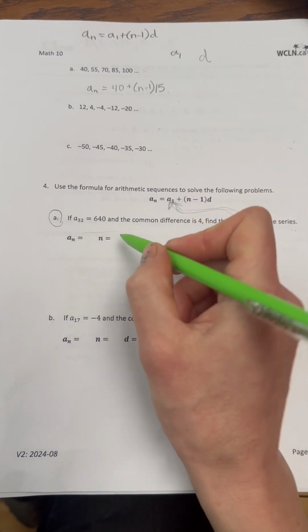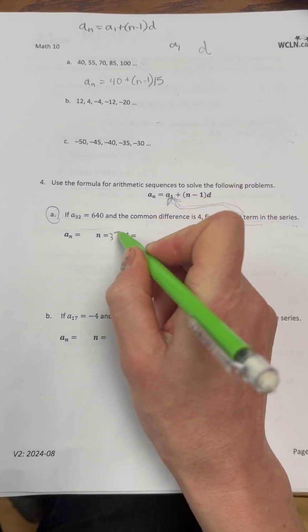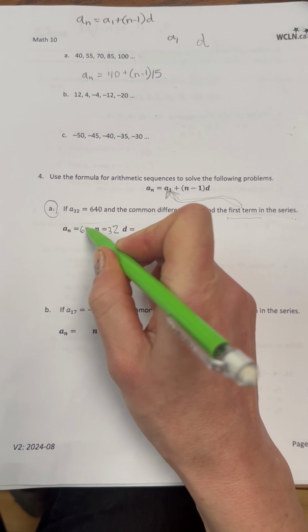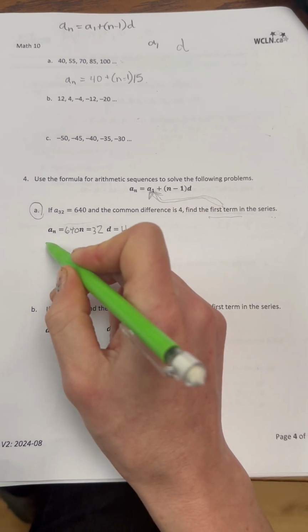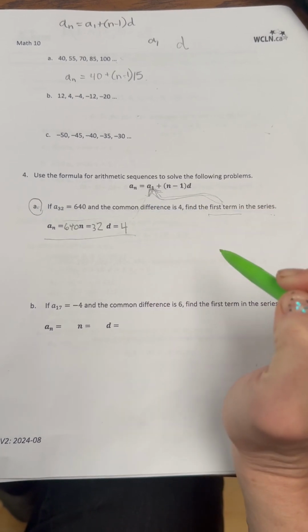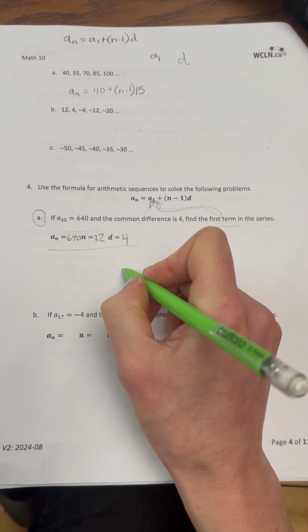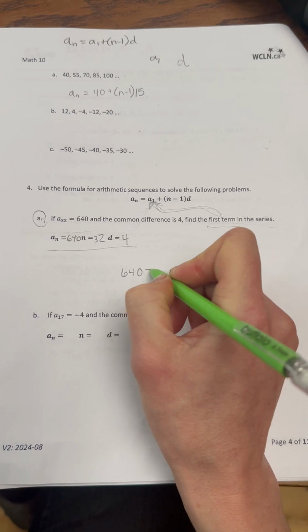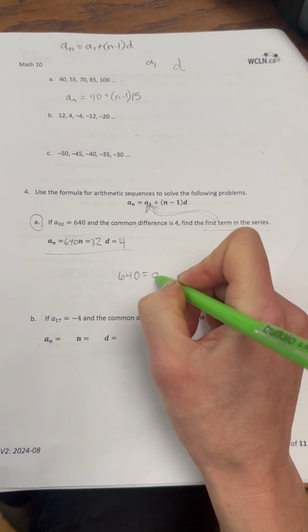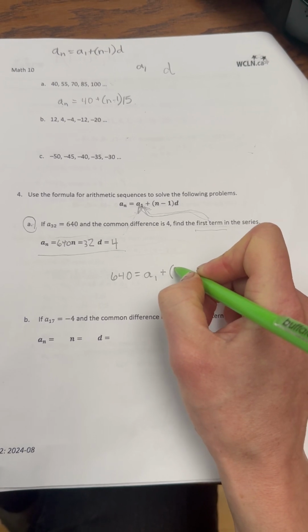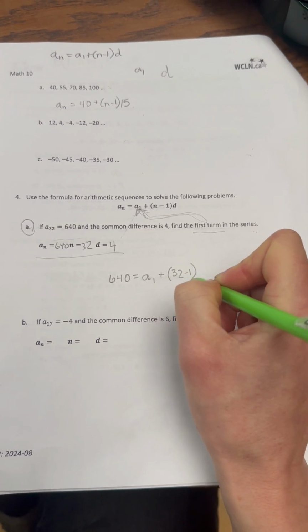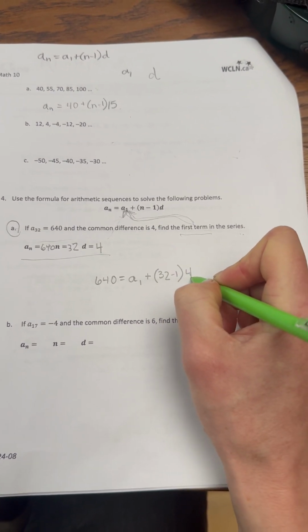A of n, if n equals 32, then A of n is 640. The common difference is 4. So once again, we're just plugging these values into the same equation. So 640 equals, we're looking for A1 plus n equals 32 minus 1 times the difference, which is 4.